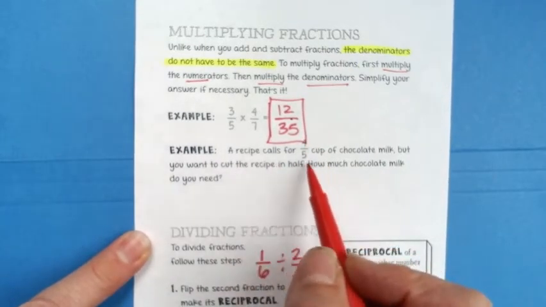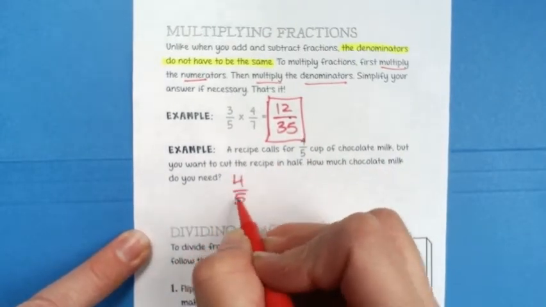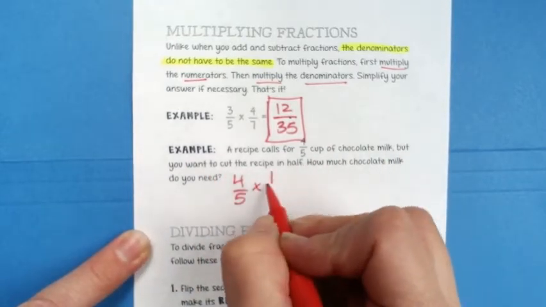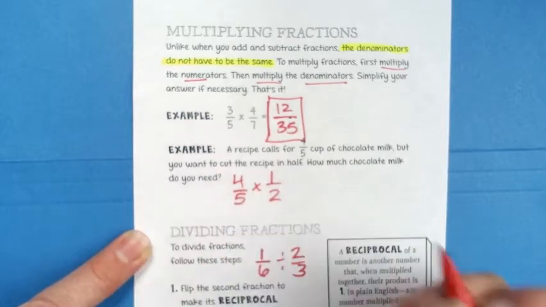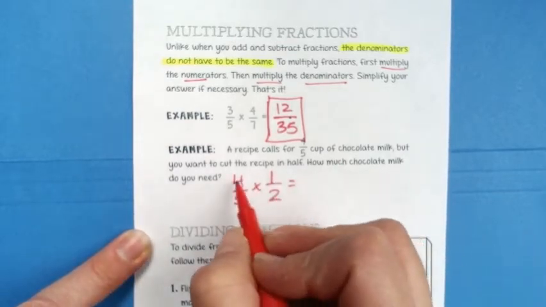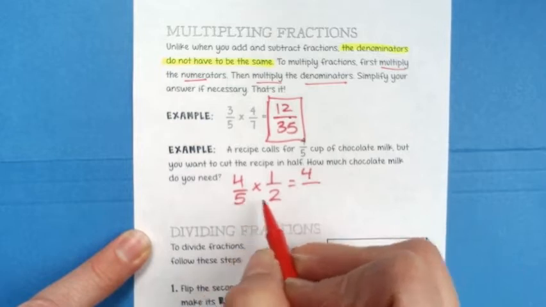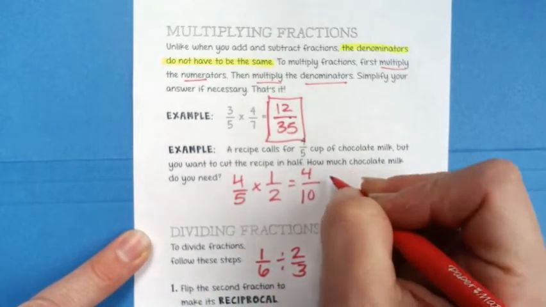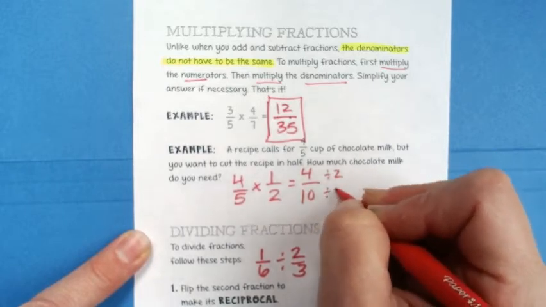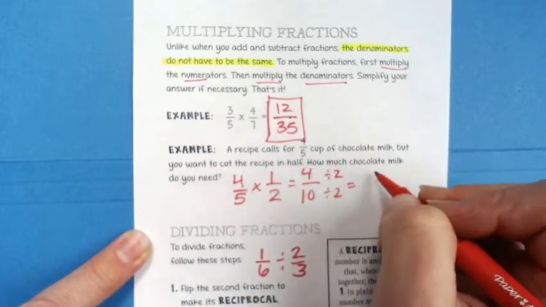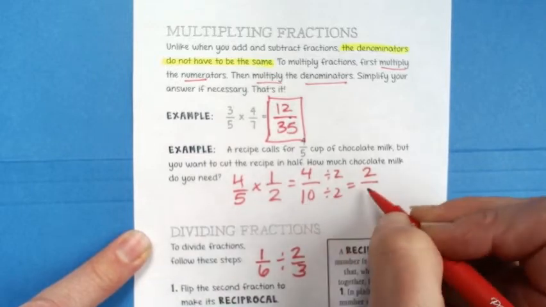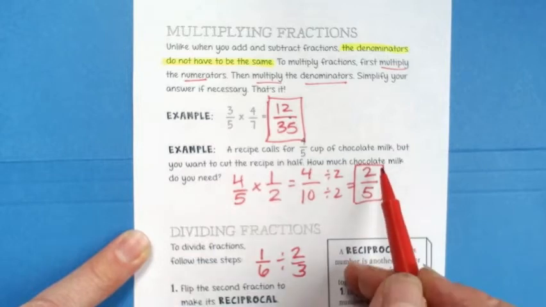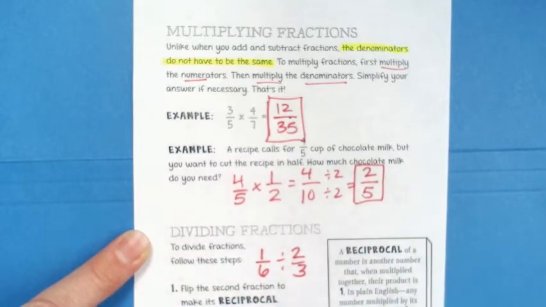So now we've got 4/5 of a cup of chocolate milk, and you want to cut the recipe in half. So 1/2 of 4/5 is a multiplication problem. 4 times 1 is 4, 5 times 2 is 10. Those two can be simplified. They're both divisible by 2. So I'm going to divide by 2 now to simplify my fraction. 4 divided by 2 is 2. 10 divided by 2 is 5. So how much chocolate milk do you need? You need 2/5 of a cup.